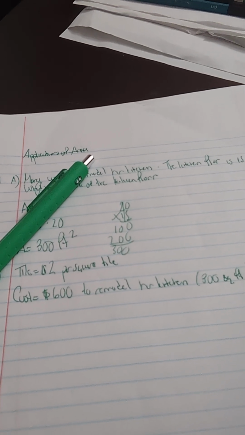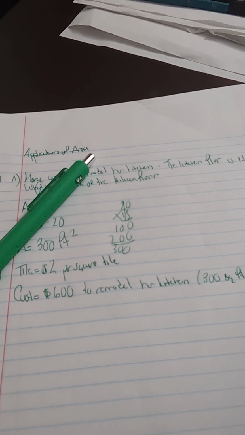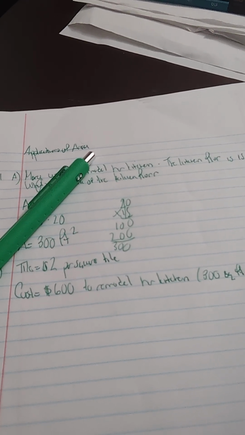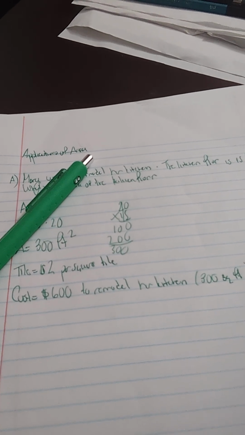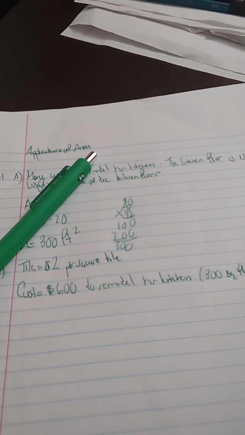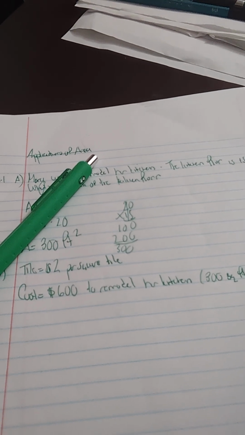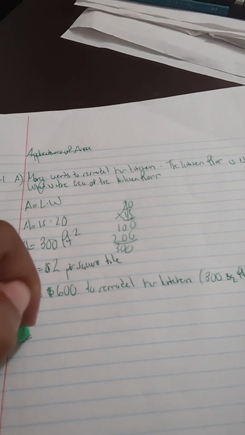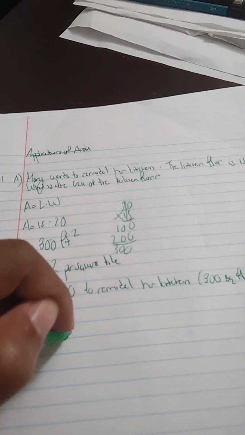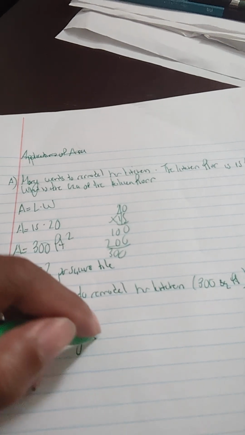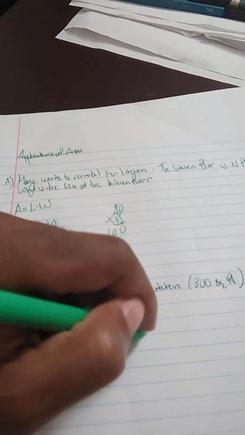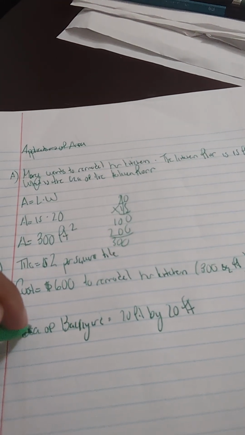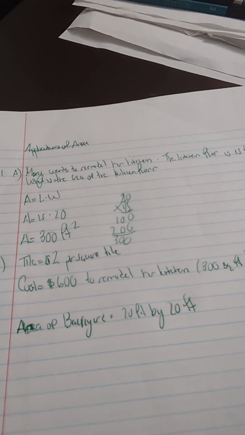You hire a construction worker, and they measure your backyard, and they say, okay, well, your backyard is, let's just say hypothetically, 20 feet by 20 feet. Some backyards are bigger than that, some are smaller, right? But let's just say it was 20 by 20 feet. That's what the guy said: the area of the backyard is 20 feet by 20 feet.